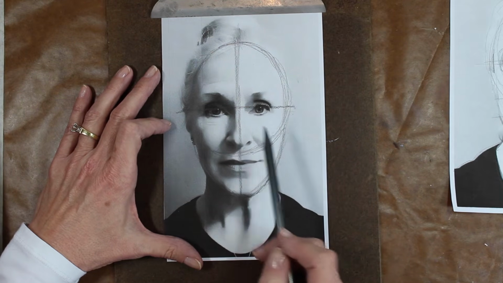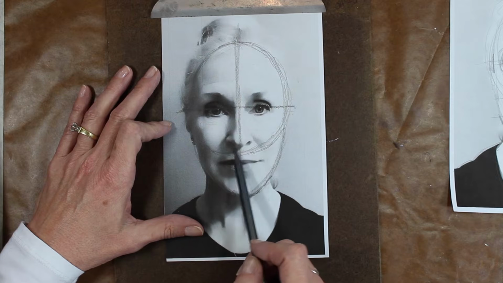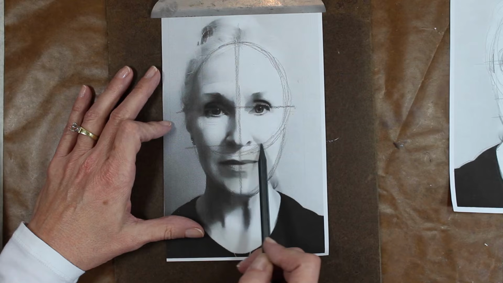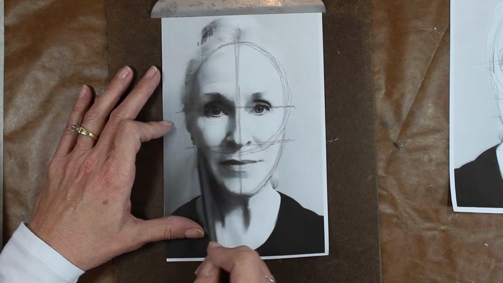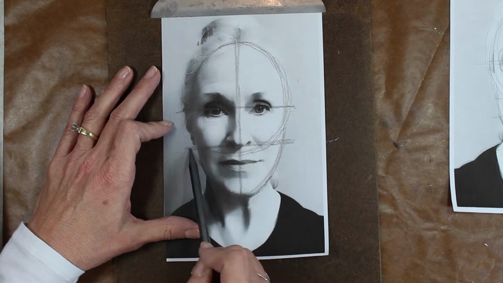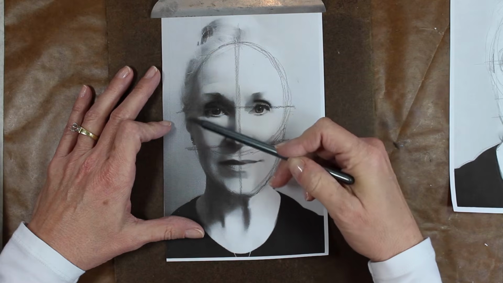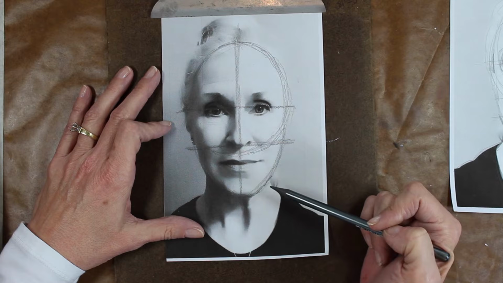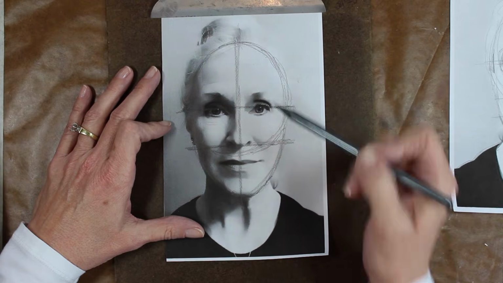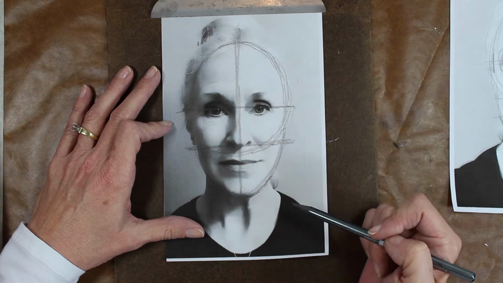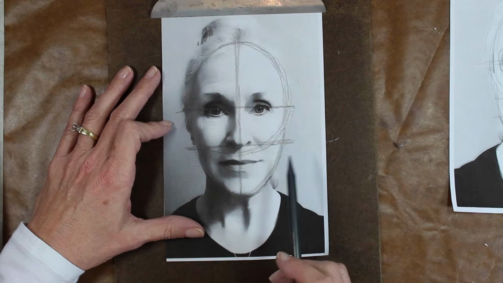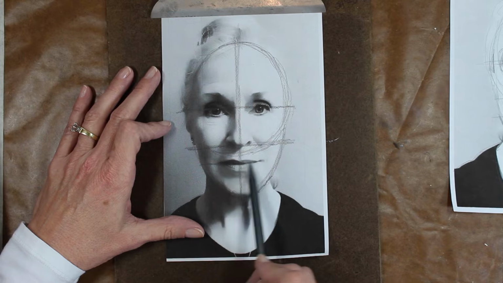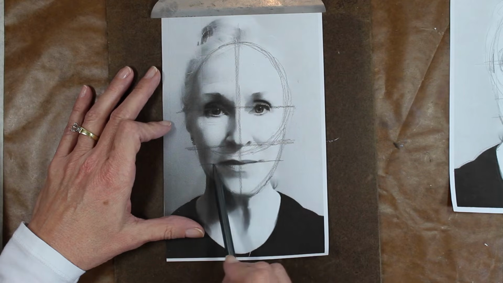The next line that you're going to draw is at the base of your nose, and it connects with the bottom of your ears. So that right there is going to tell you where your ear is going to fall. Every line that you draw on here points to another feature and where it falls. The next line that we're going to draw is right through the middle of the mouth here, where your lip line is.